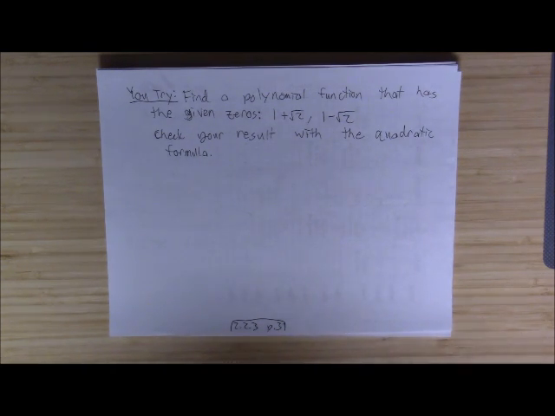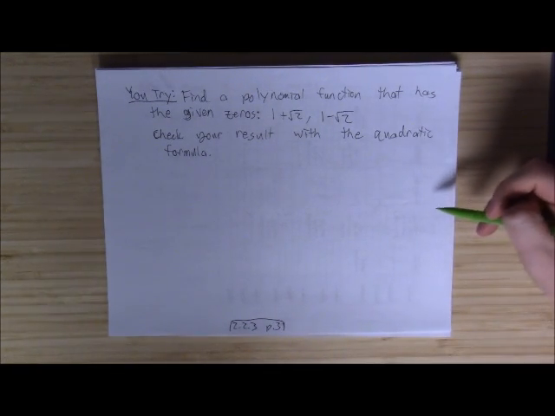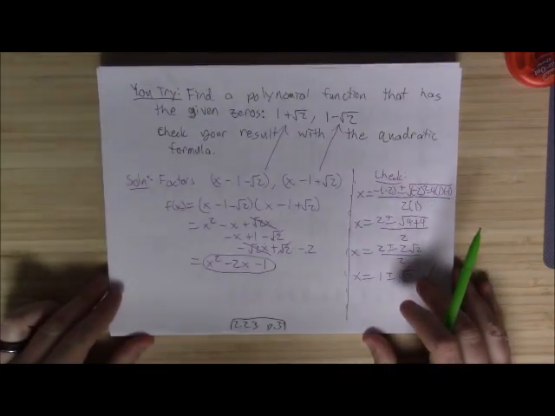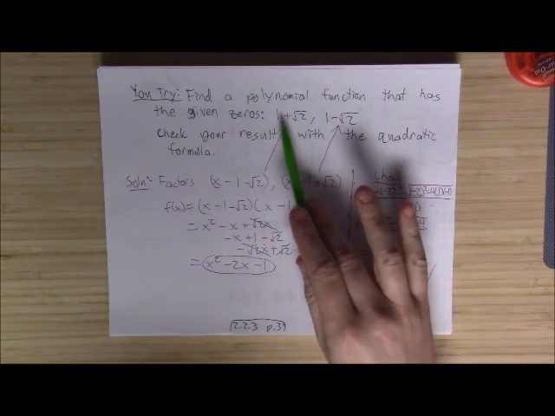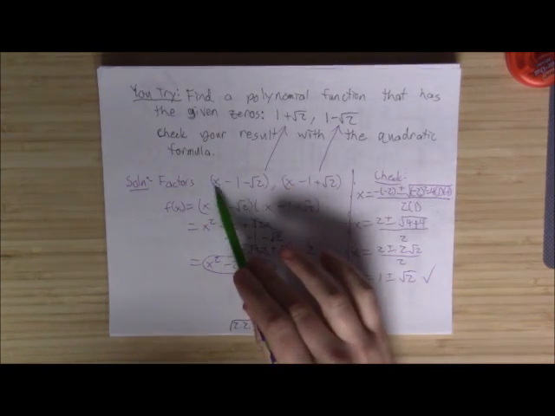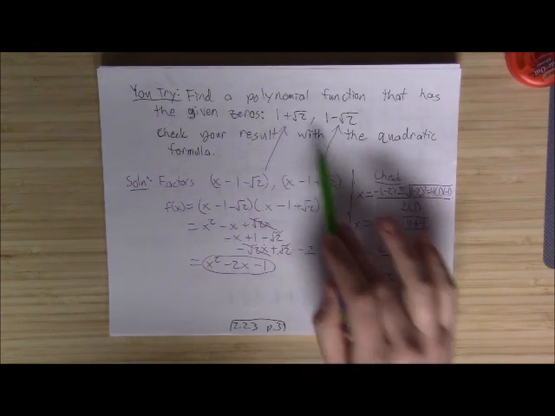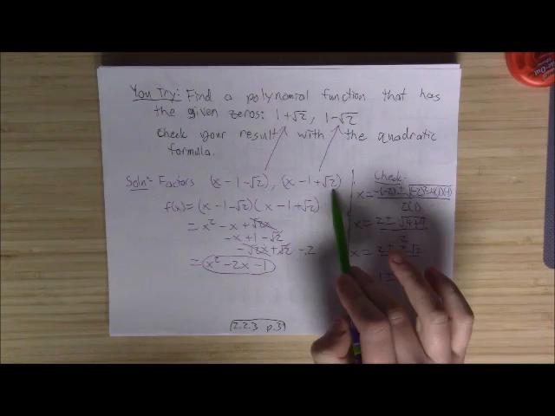Now let's have you try an example. Go ahead and try to find a polynomial function that has the following 2 as zeros. It's also helpful to check your result with the quadratic formula. On the count of 3, I'll reveal the solution. 1, 2, 3. Using the equivalents of 1 and 3 on the previous page, our factors are x minus all of that, where the negative distributes, and x minus this, where distributing changes the sign here.